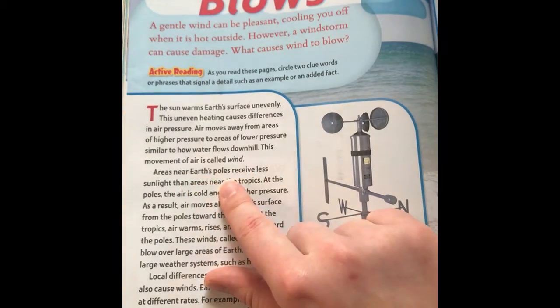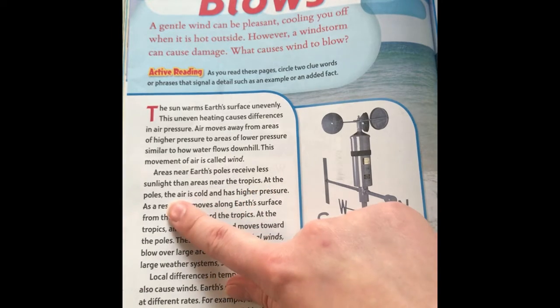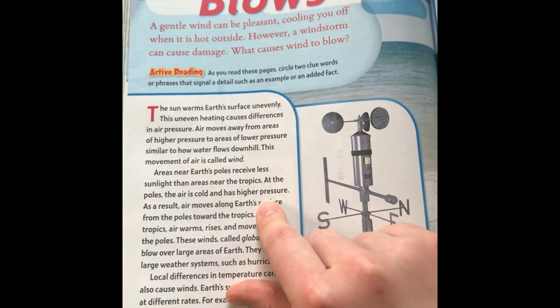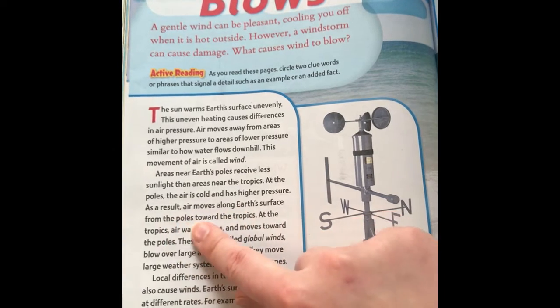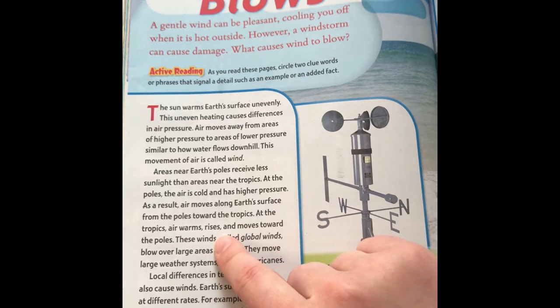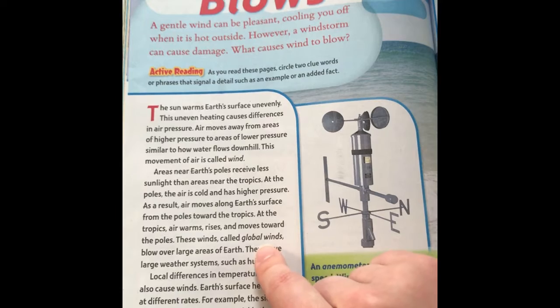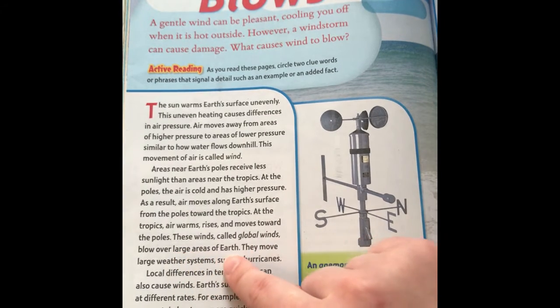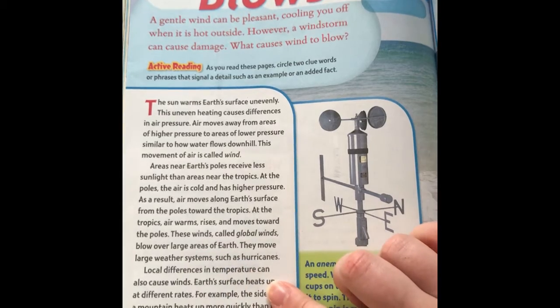Areas near Earth's poles receive less sunlight than areas near the tropics. At the poles, the air is cold and has higher pressure. As a result, air moves along Earth's surface from the poles towards the tropics. At the tropics, air warms, rises, and moves towards the poles. These winds, called global winds, blow over large areas of Earth. They move large weather systems, such as hurricanes.